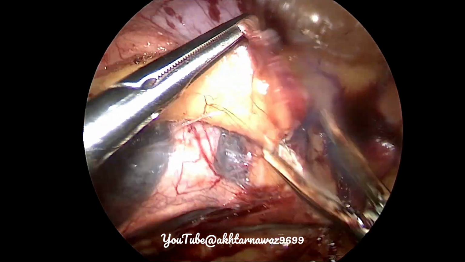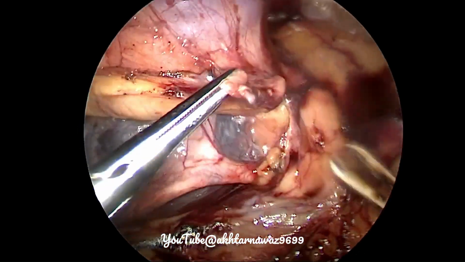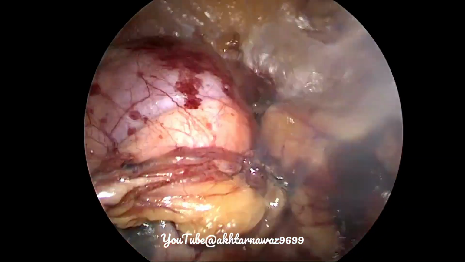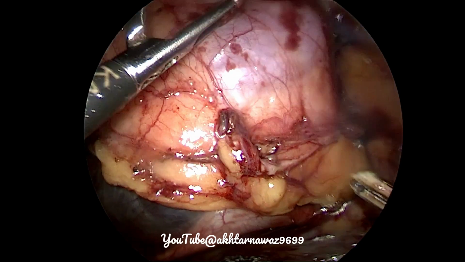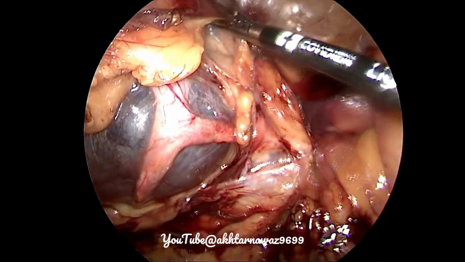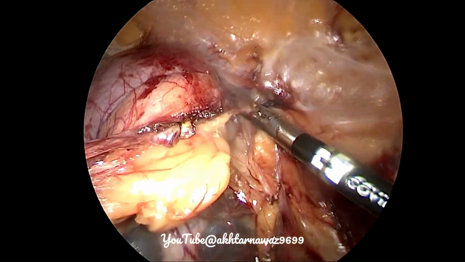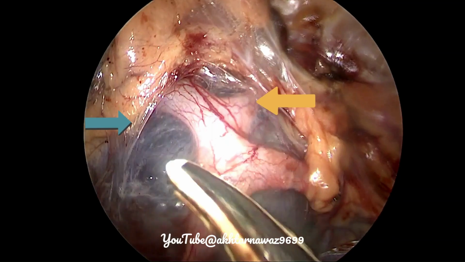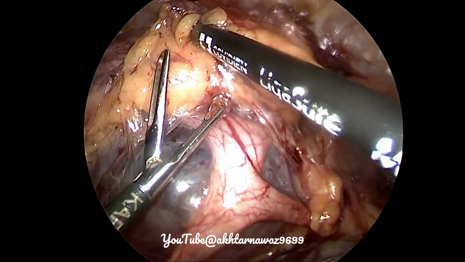So here you can see that now the middle calyx is in picture. The pointer will be now showing, after the dissection, the middle and the lower calyces. Yes, this is the middle calyx. The yellow arrow is the lower calyx.